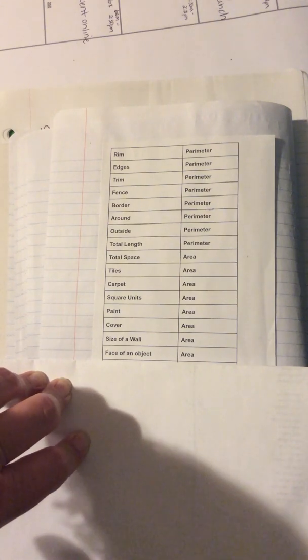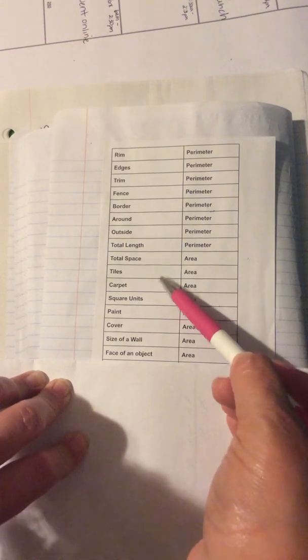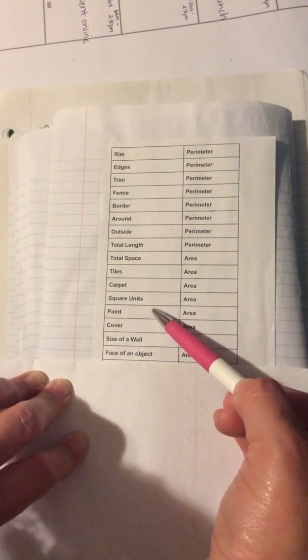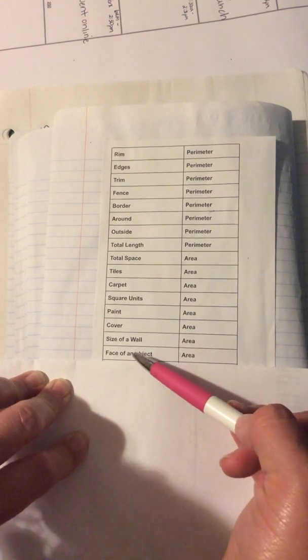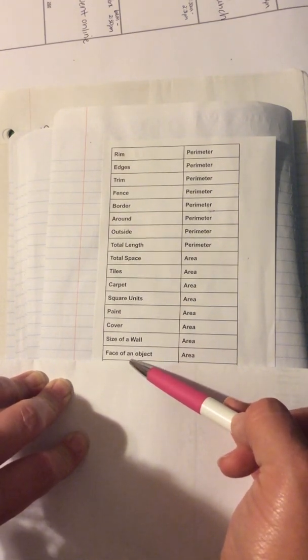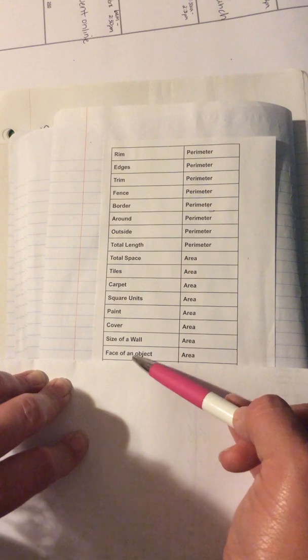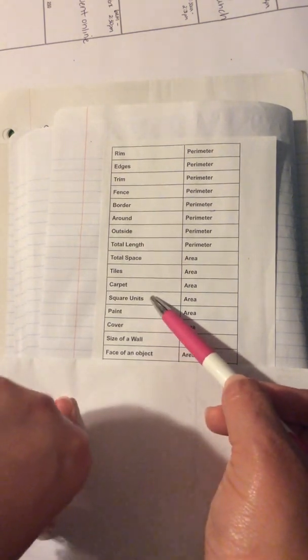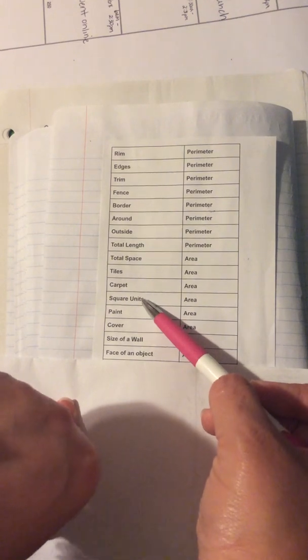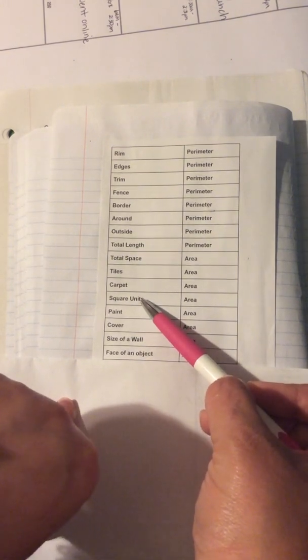Looking at area, if you see the word total space, or if you're laying tiles or carpet, if you're painting something, if you're covering something, the size of a wall, the face of an object, those words all mean find area. Remember, when you're finding area, your units will always be square. So you can see that units squared or square units.